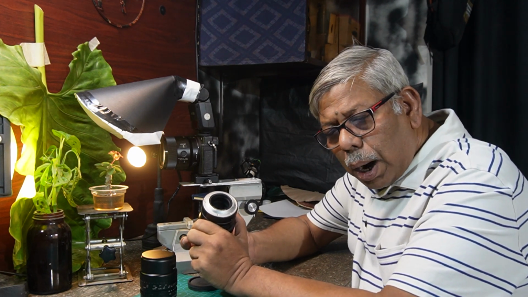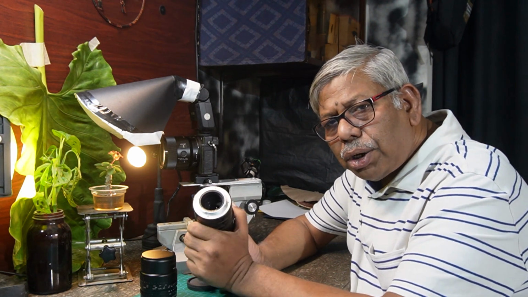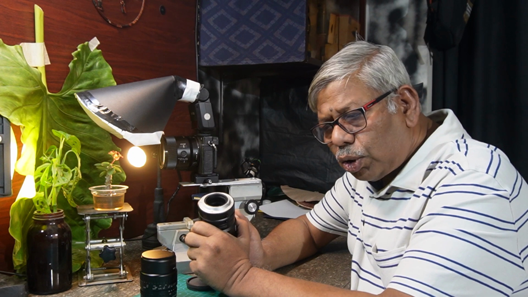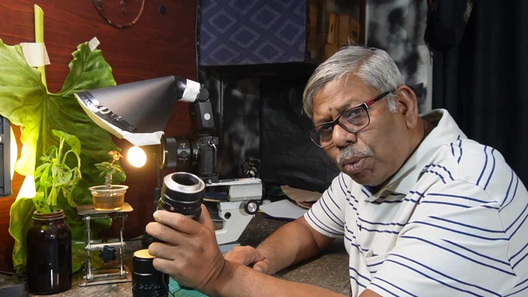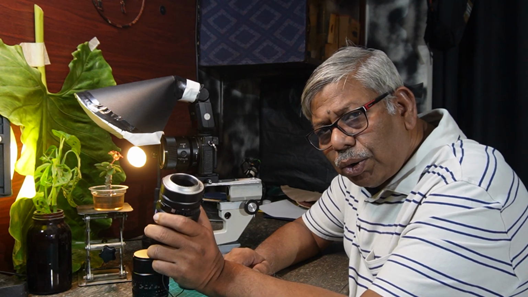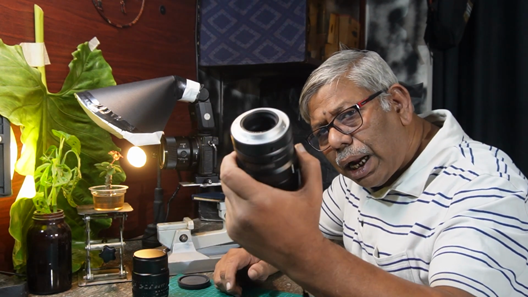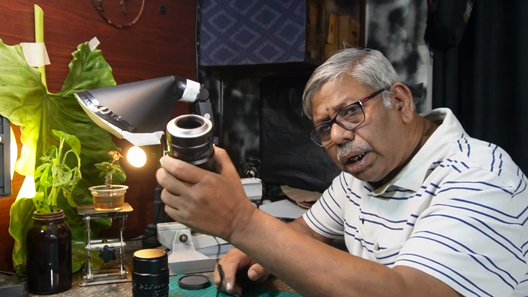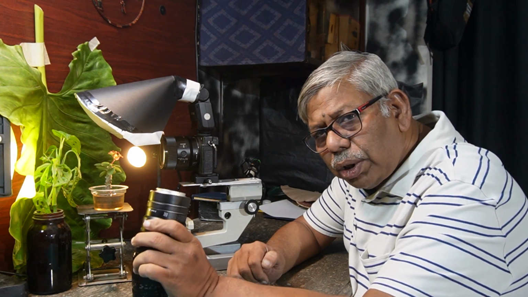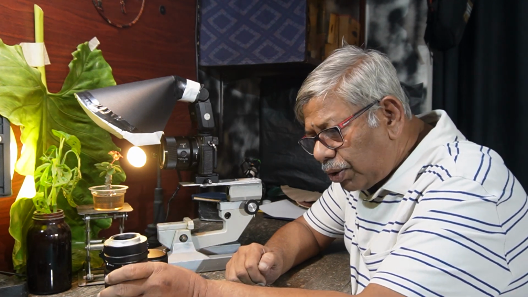Whenever you are comfortable with macro photography with your kit lens and this extension ring, you can start buying your dedicated macro lens if you plan to do regular macro photography. If you want to know more about these techniques, please watch my earlier videos. I have plenty of videos on macro photography using this kit lens and extension ring. I'll give the links in my description below.